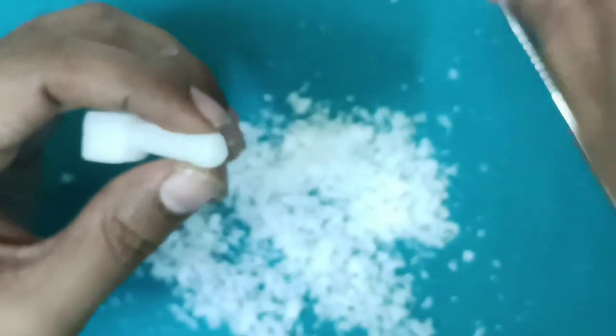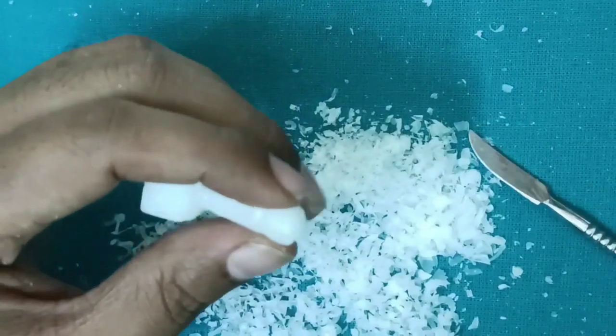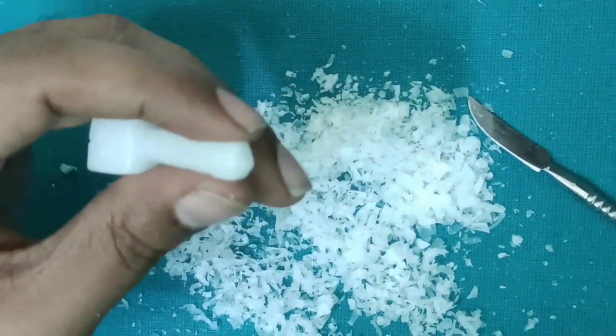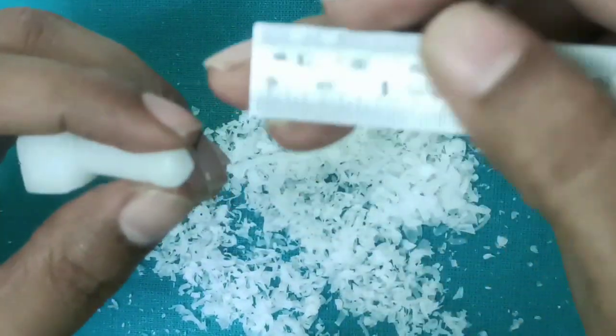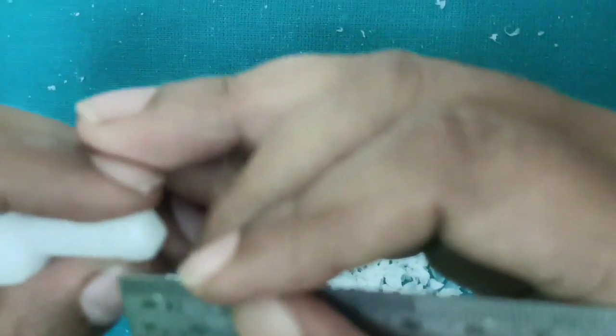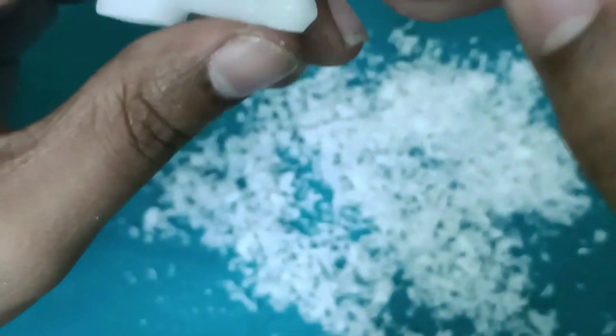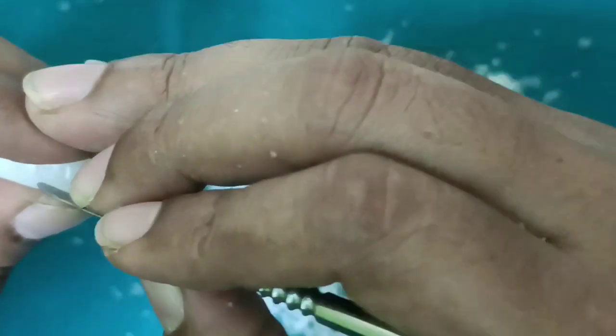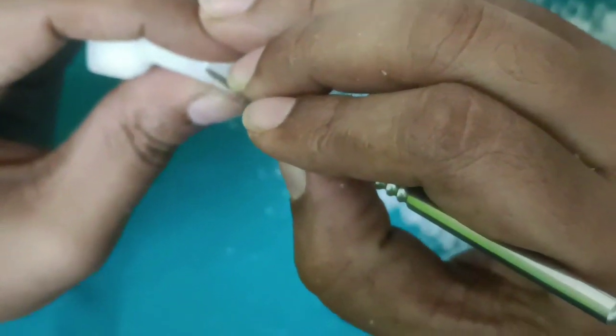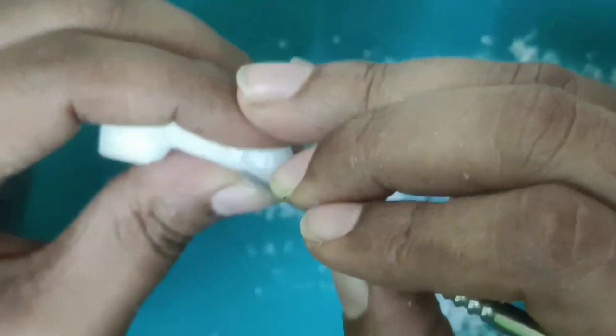So before ending the carving session, we are supposed to draw the cervical line. Okay, already we have given the imaginary initial outline for the carving of the cervical line, the same there.